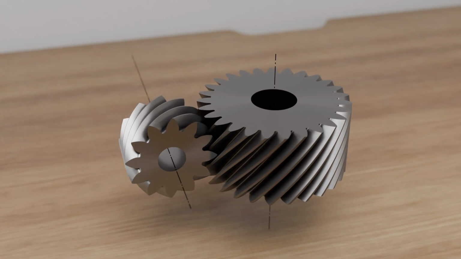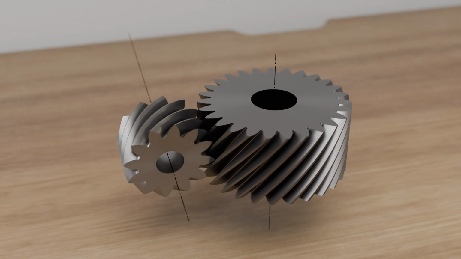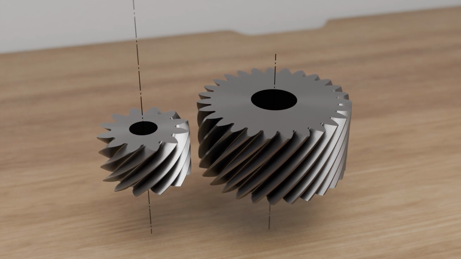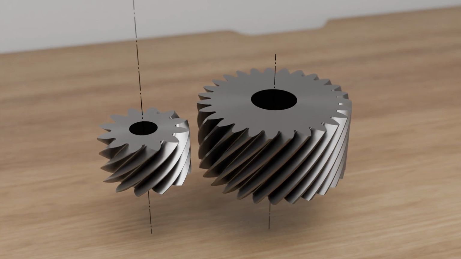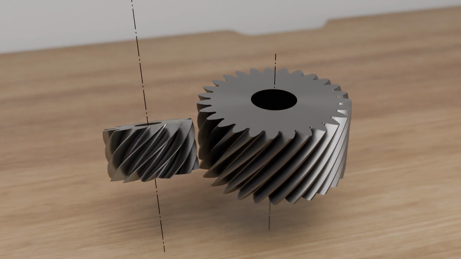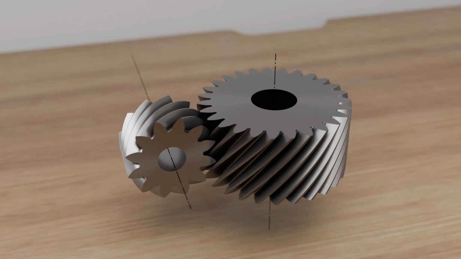Whereas in the case of helical gears the helix angles must be the same but with different pitch directions, in the case of screw gears the helix angles are different but with the same pitch direction. The transmission ratio of screw gears depends not only on the ratio of the number of teeth, but also on the ratio of the helix angles.